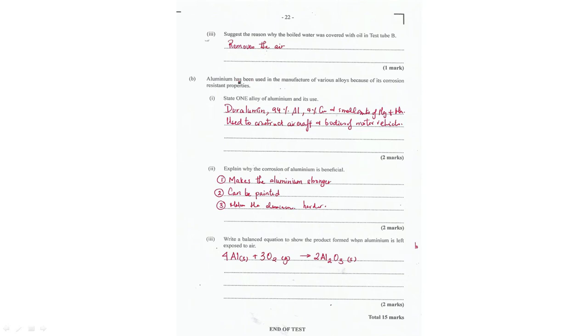Now, aluminum has been used in the manufacture of various alloys because of its corrosion resistant properties. State 1 alloy of aluminum and its use. Well, duralumin, which is 94% aluminum, 4% copper, and small amounts of magnesium and manganese, used to construct aircrafts and bodies of motor vehicles.